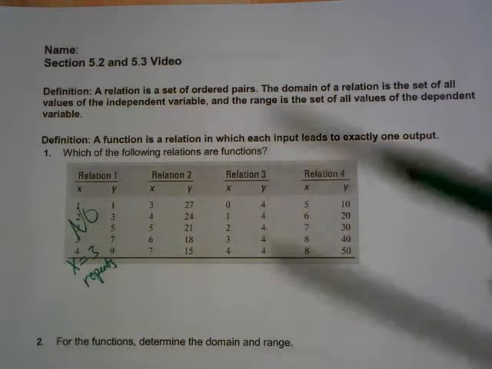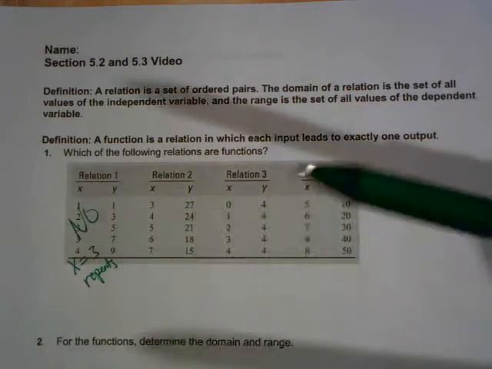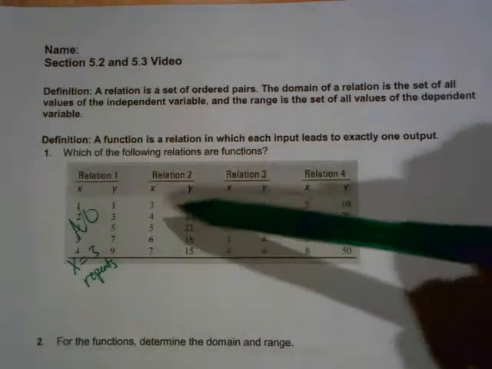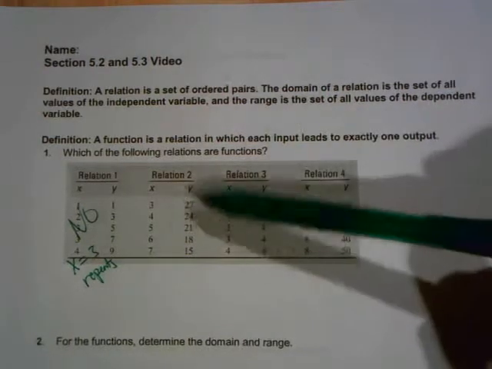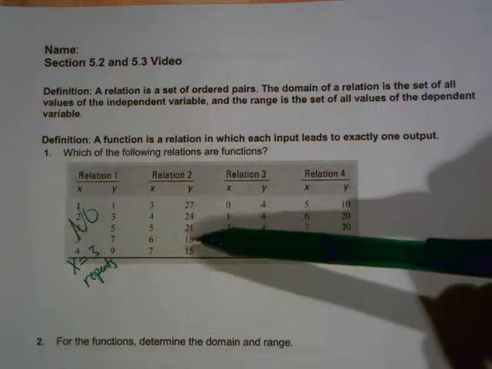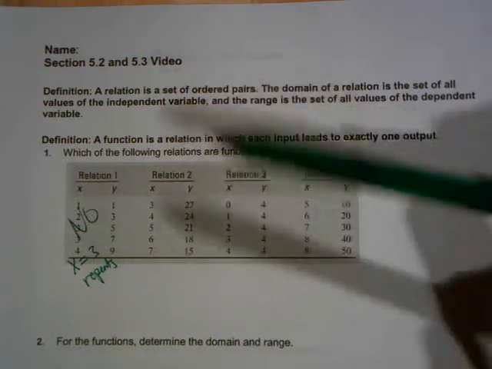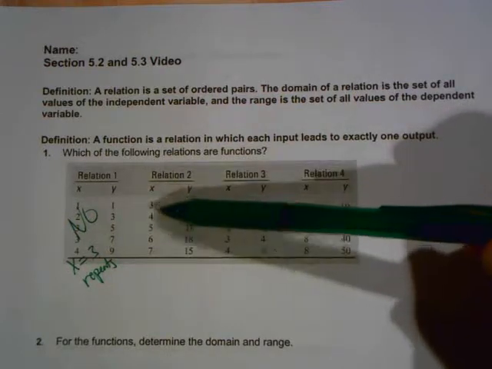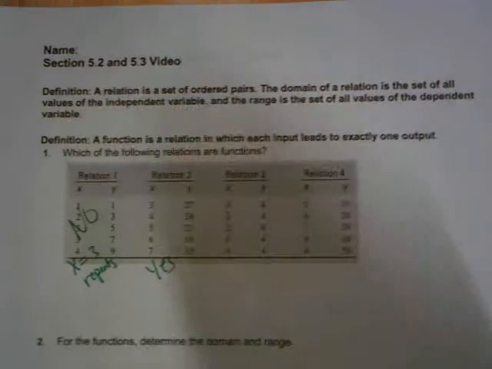Relation 2, is it a function? Well, I look. Each of the x values are different. So yes, that is a function. It really doesn't matter at all what the y values are. The y values could be the same. It could be 27, 27, 21, 21, 15, but it's not. The y values are all different too. That's okay. But really, the only important thing is that all the x values are different. So this one would be yes.